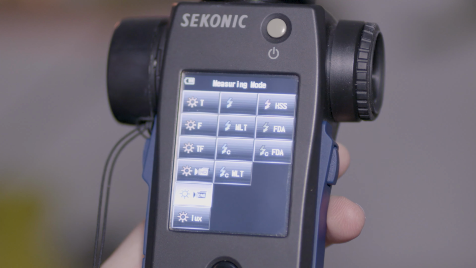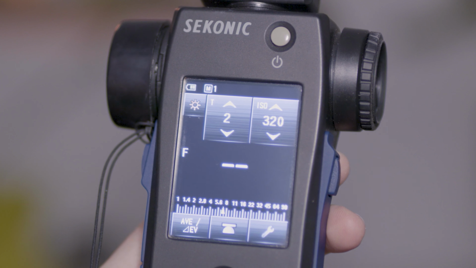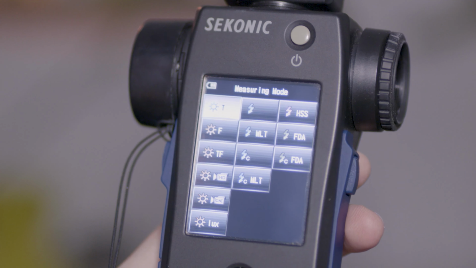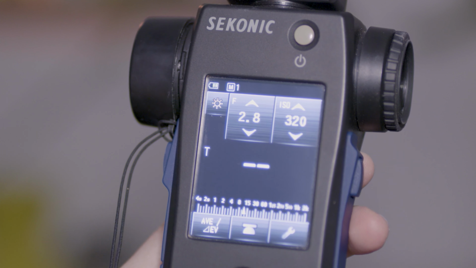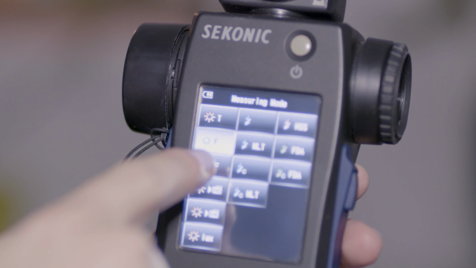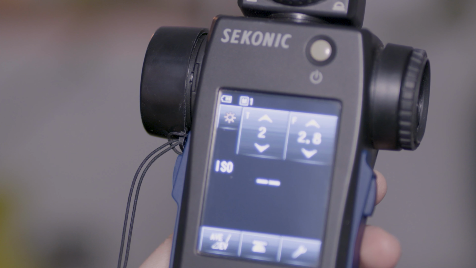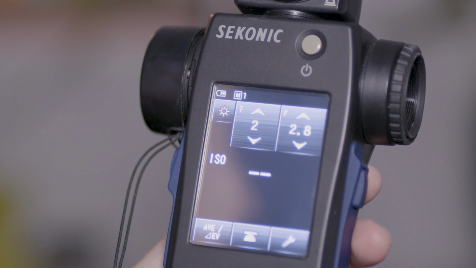So the T stands for shutter priority. F is if you want aperture priority, and TF means your shutter and your aperture will be locked in and it will give you a reading for your ISO.